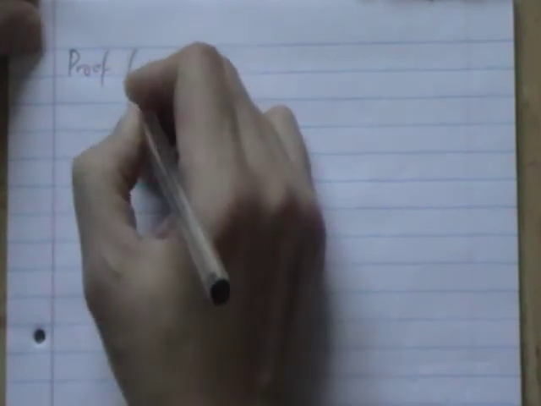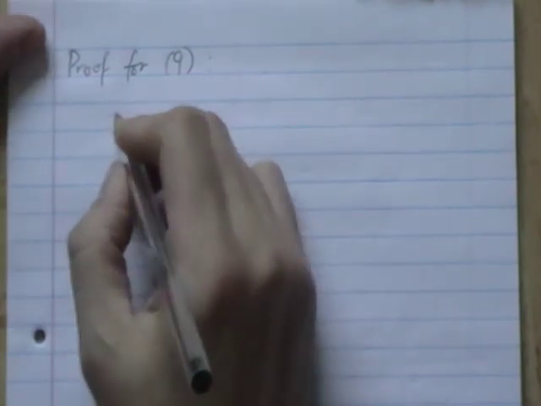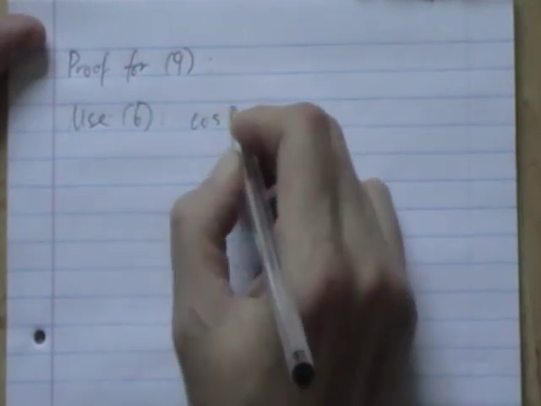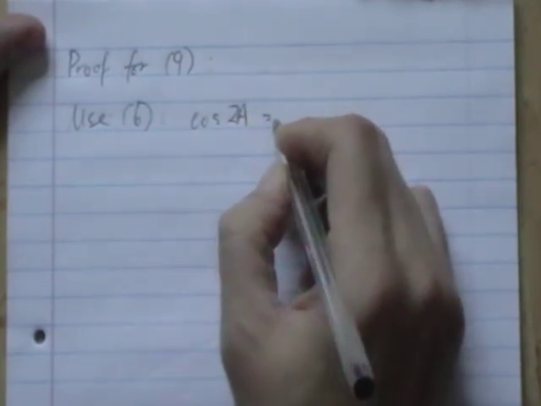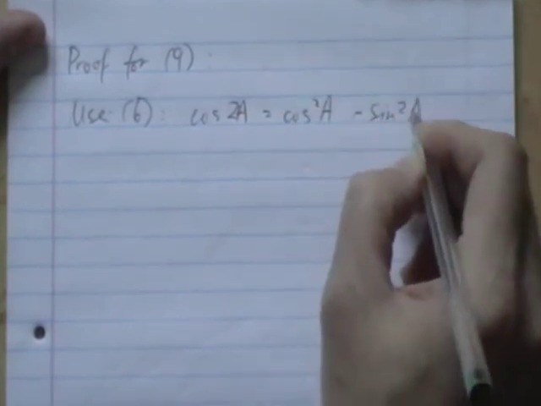So this is the proof for identity number 9. Okay, so I would start from again 6. We have cosine 2a equals to cosine squared a minus sine squared a.